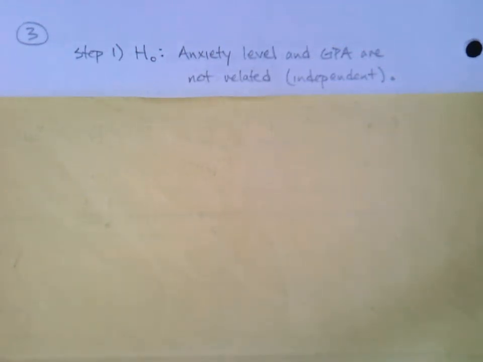The San Diego Community College District conducts a study to see if a student's anxiety level is related to their college GPA. A sample of 200 randomly selected students across the district are surveyed. And what you see there in that table, you might recognize as a contingency table. We've got 3 different levels of anxiety: high, medium, and low. And then we've got 2 categories for GPA.